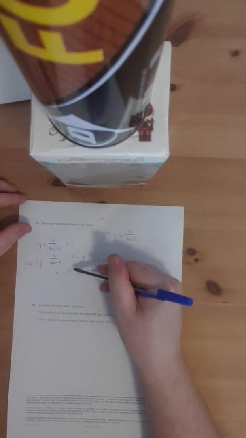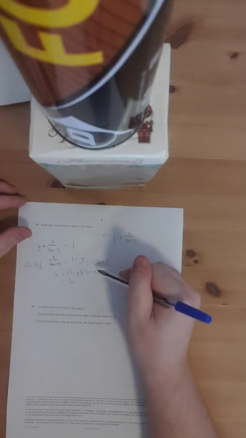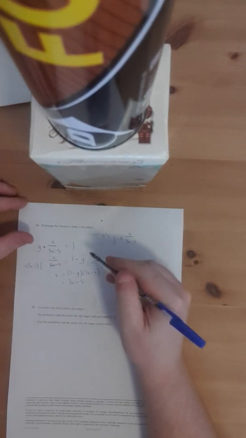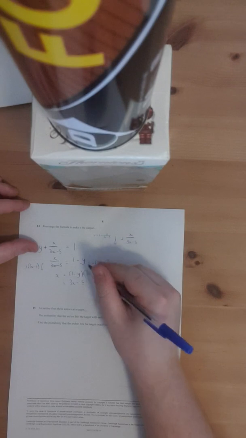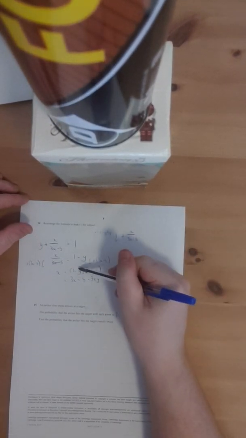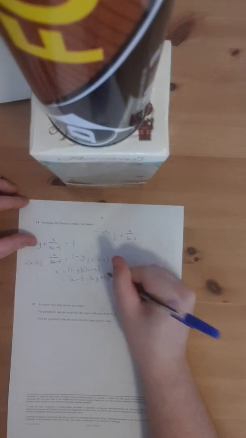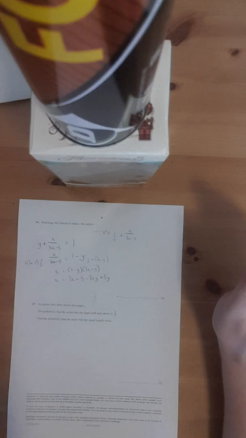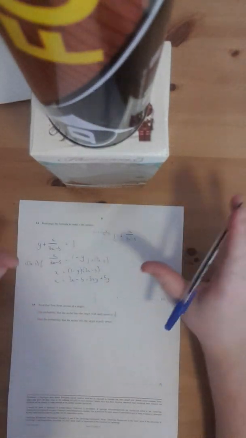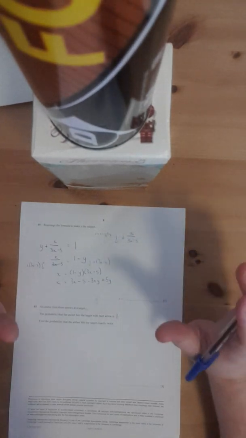So 1 times 3x is 3x. 1 times minus 5 is minus 5. Minus y times 3x is minus 3xy. And then minus y times minus 5 is plus 5y. So we've expanded everything out. There are no fractions. All good. We've got 1, 2, 3, 4, 5 terms to deal with.